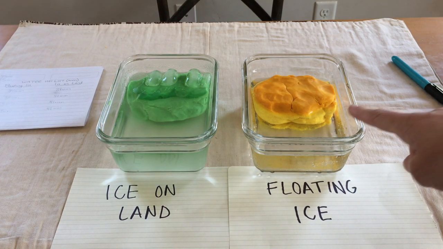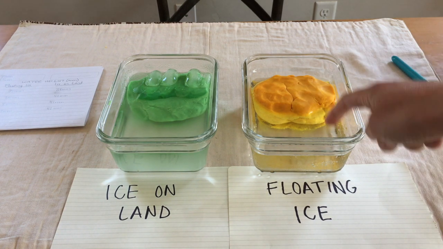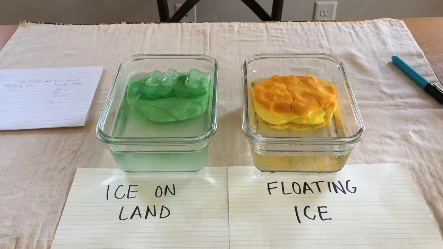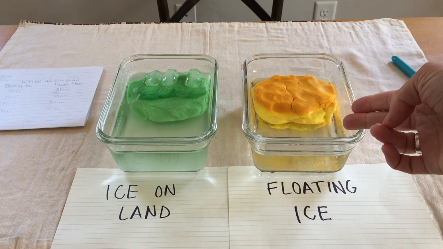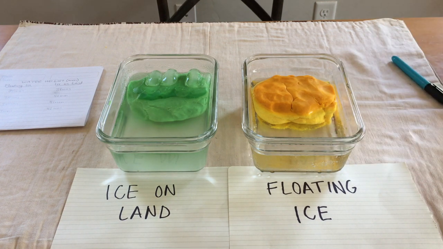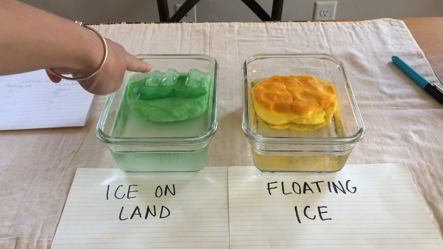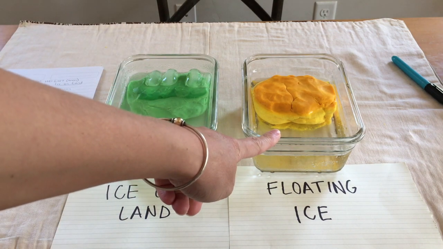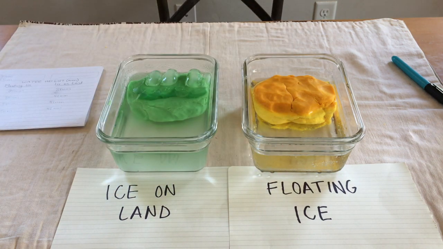Now on the other side, the floating ice, those ice cubes were already taking up space in our ocean. So even when that ice melted, the water from the melted ice just fills that existing space that the actual cube was still taking up. So that's why we're seeing an increase in the sea level from the melting land ice versus floating ice. As this floating ice melts, it's not increasing the sea level.